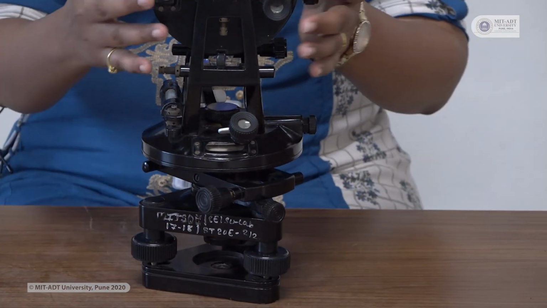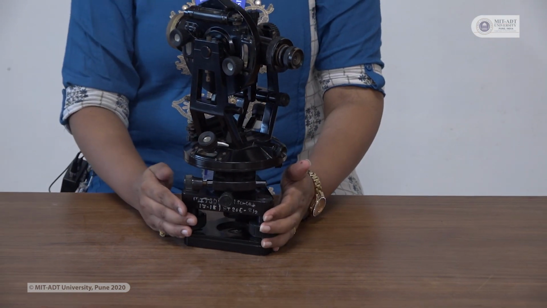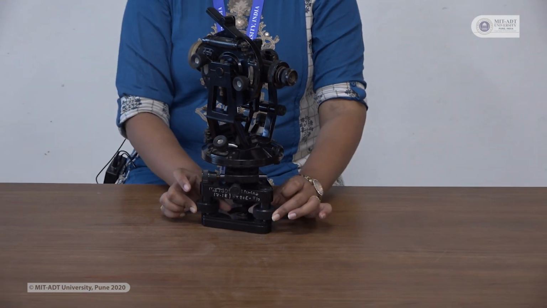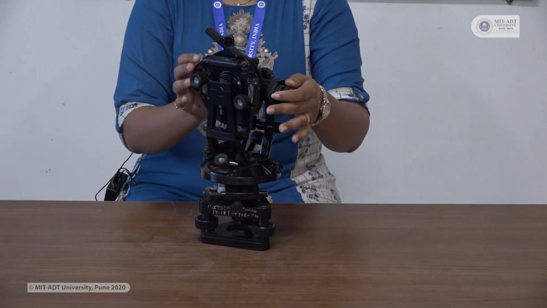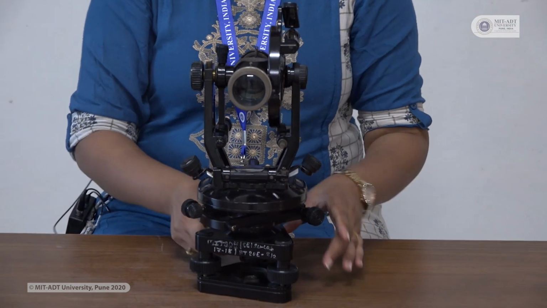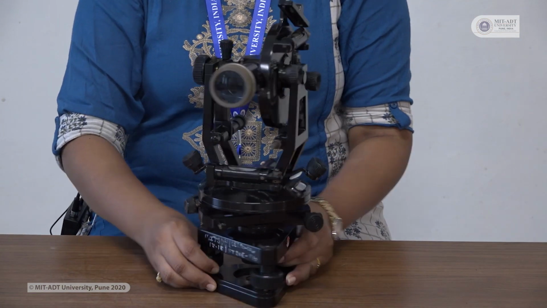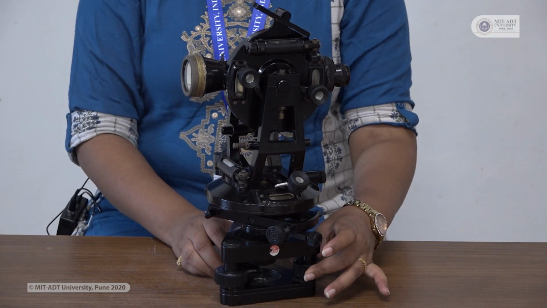First you have to place your telescope parallel to two foot screws. Then you can rotate your foot screws to the inner side or to the outer side. Then you have to place the telescope perpendicular to those two foot screws, and then you can rotate the remaining foot screw in clockwise direction or in anti-clockwise direction.